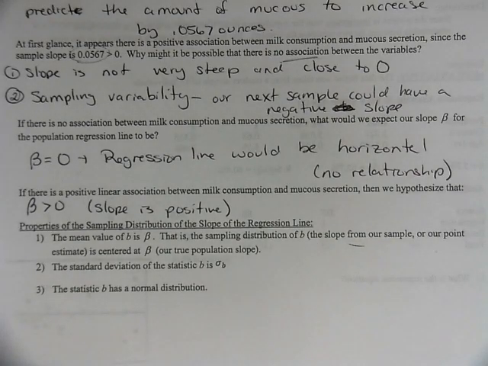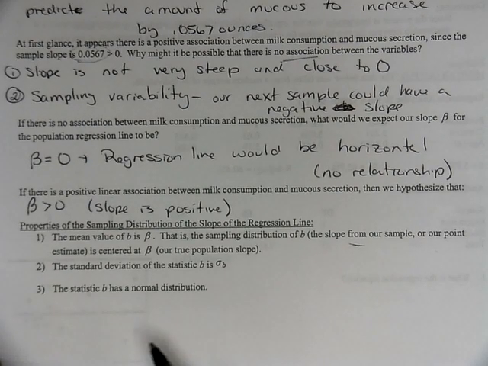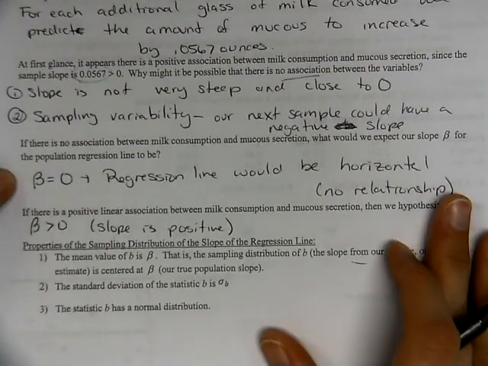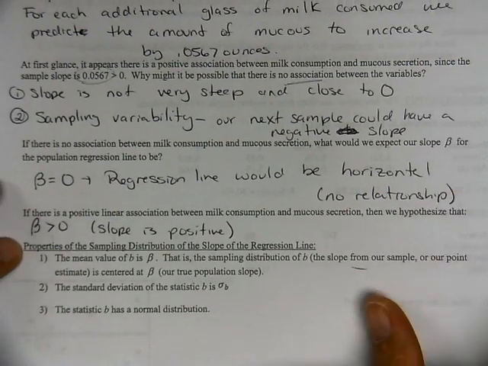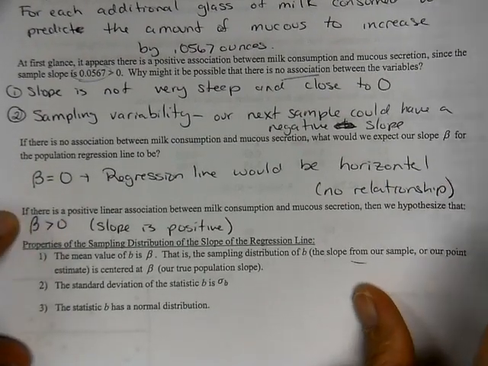So we're going to end up doing testing based on these kind of things. Is it 0? Is it not 0? So the mean value of b is beta. So that's the sampling distribution of b. Our slope from our sample, or our point estimate, is centered at our true population slope. So we're going to do a write-up when it comes to, is there a linear association, is there not? Is the slope 0, is it not 0? We don't necessarily look for positive, negative.